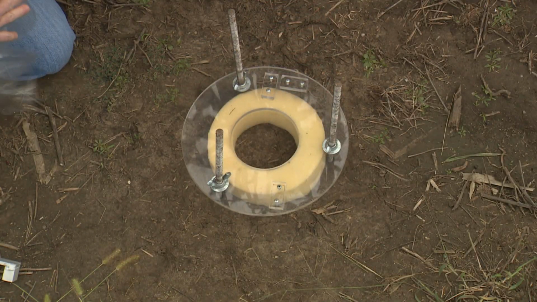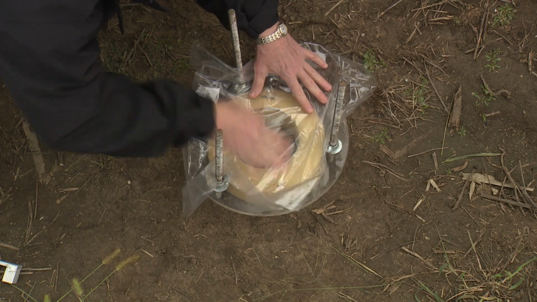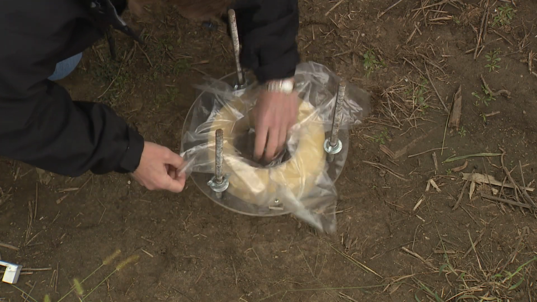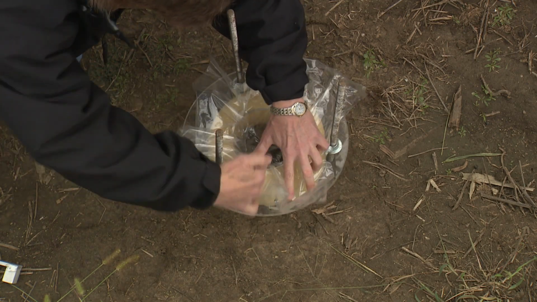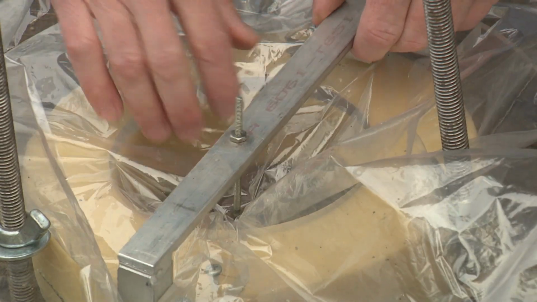Now we're going to measure the head space of this cavity. We're going to take a plastic film, put it in the cavity, and make sure it conforms to the surface, to the bottom and the sides, and we don't want any tenting.